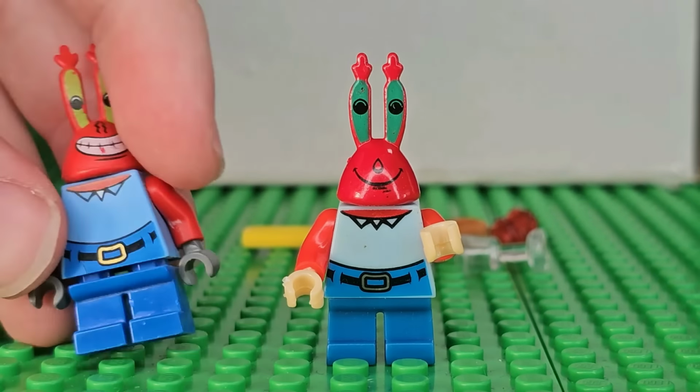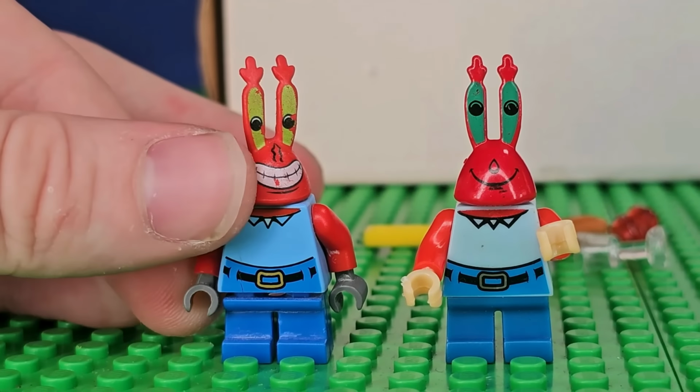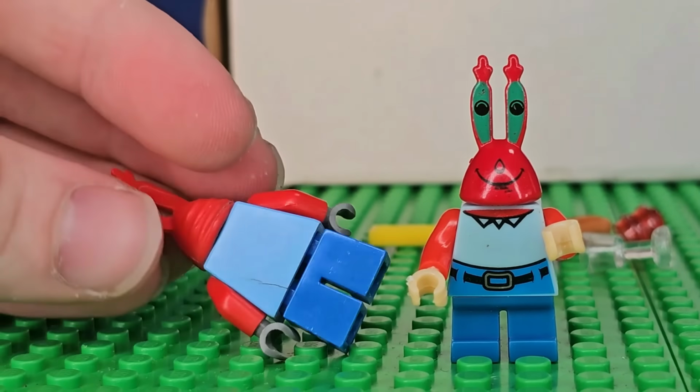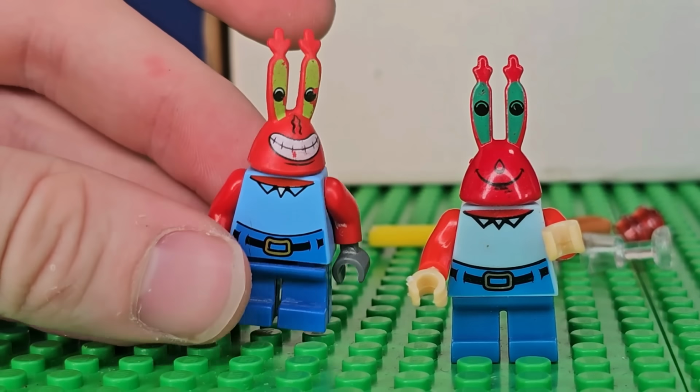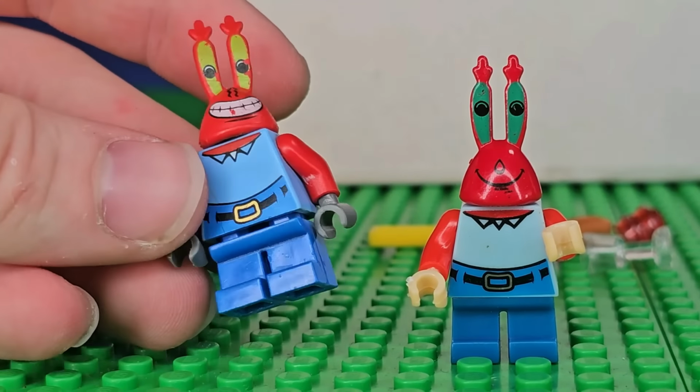Fun fact though, actually, the official Mr. Krabs doesn't have red hands either. He has gray hands. I don't know why. Lego, why did you do this? Lego didn't do a much better job either. I mean, the mouth is a little better, but what the heck?